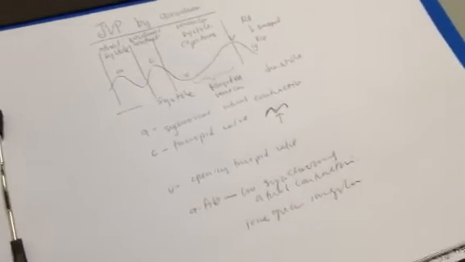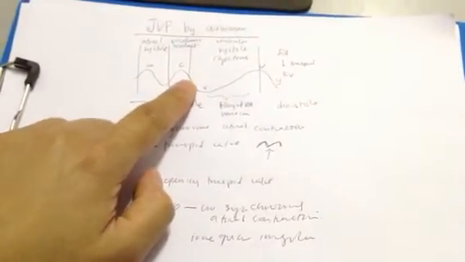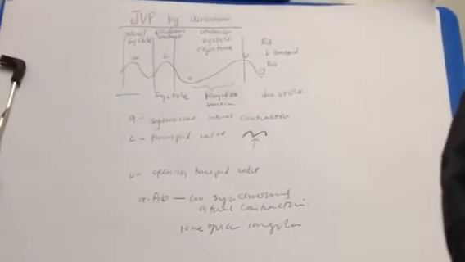Then we become more aware of what we are going to see in the JVP. So we might only see C and V waves. We might not be able to see the A wave because the A wave is flat in AFib. So clinically we feel an irregular pulse with no A wave. That's how we see it clinically.